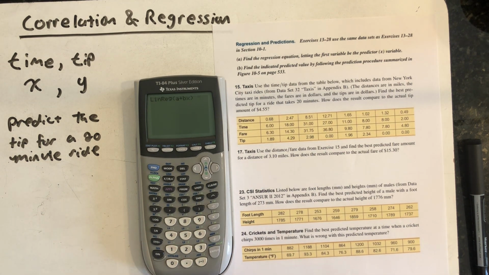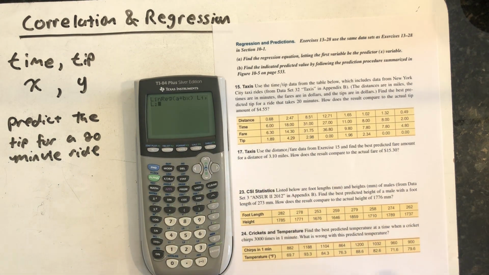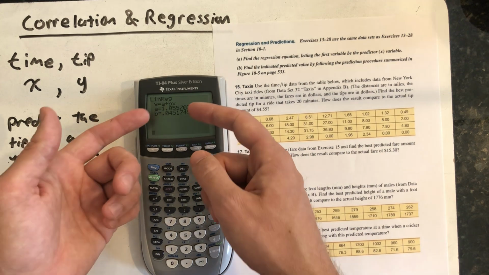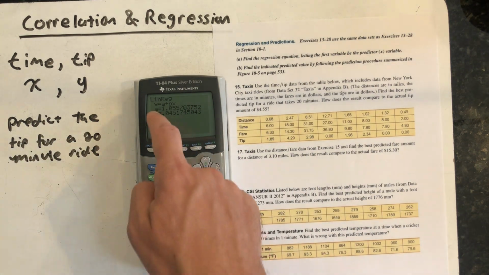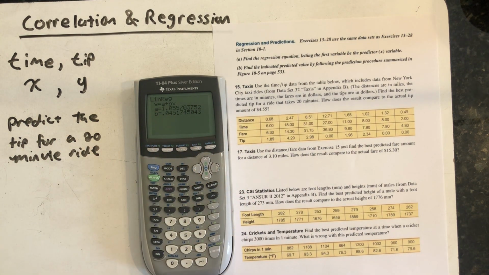All right, well, I could just press enter right now to find what I need, but I'm going to say that my x's were in L1 and my y's are in L2. When you're using L1 and L2, this is unnecessary. If you were using different lists, then that step would be entirely necessary. So I'm going to go and press enter. And what I see here is I get the value of a and b that I'm going to be looking for in a moment, but I don't see r and r squared. And that's because I haven't used this calculator to do this before.